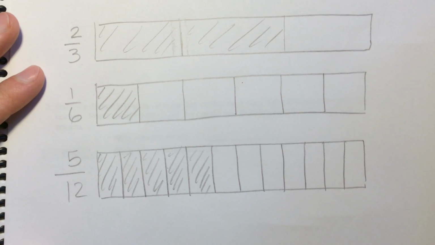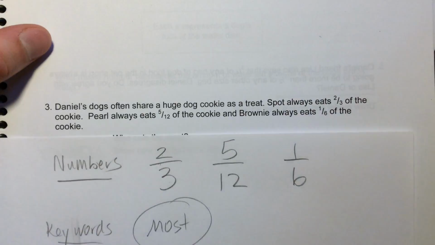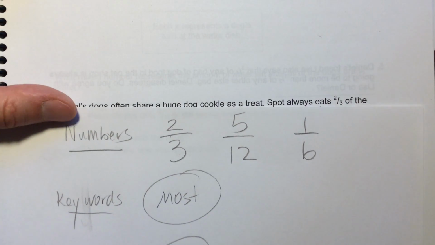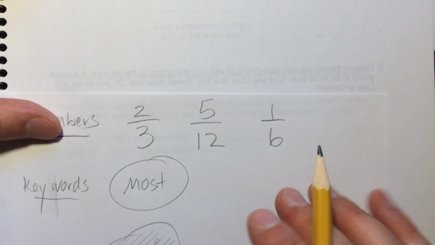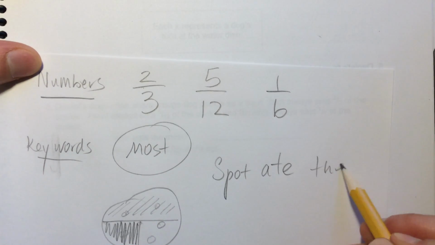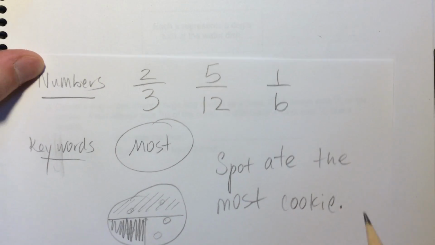So which one ate the most? Well, this is the biggest. And who ate 2/3? Spot. So you would say here, you see Spot always eats 2/3. So Spot ate the most cookie.